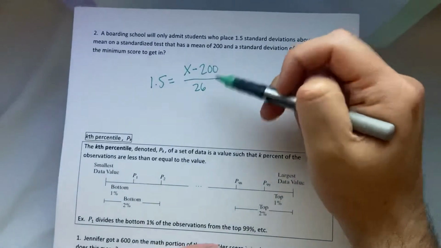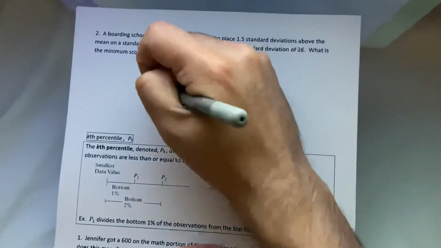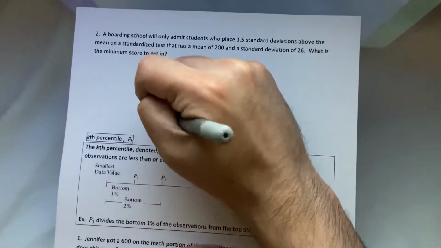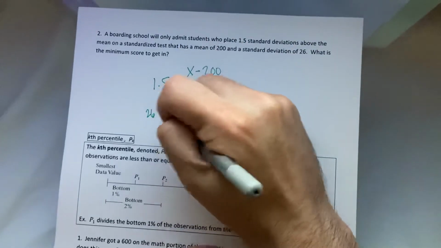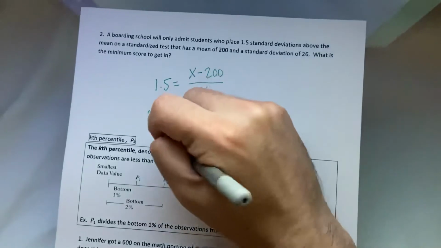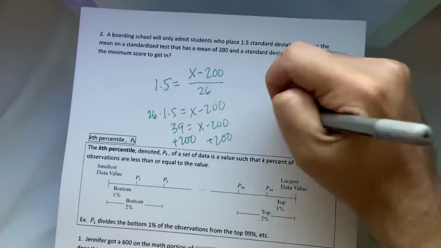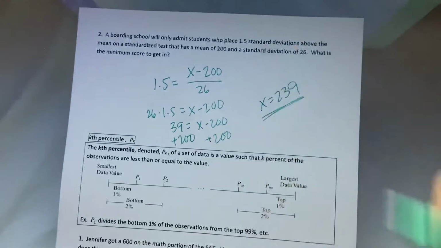So now we need to use some algebra to get x by itself. Multiply the 26 over to the other side. And 26 times 1.5 is 39. And then add the 200. So x is 239. It's the minimum score to get in.